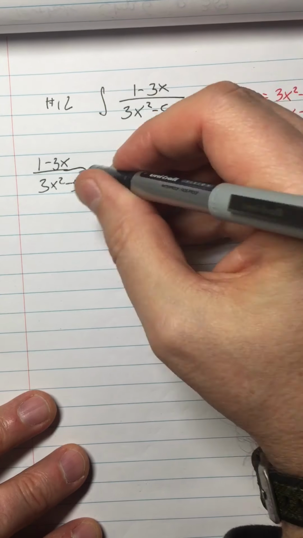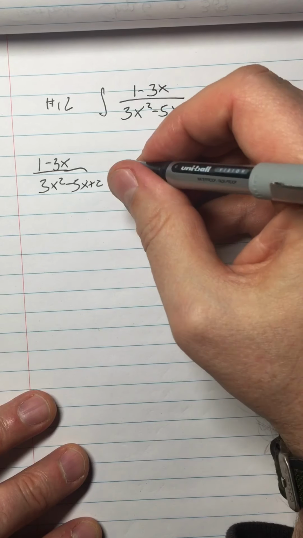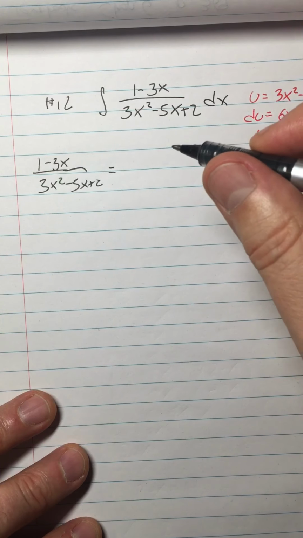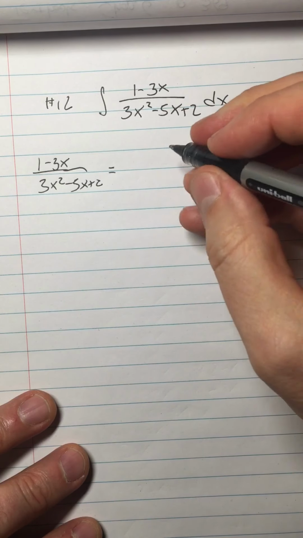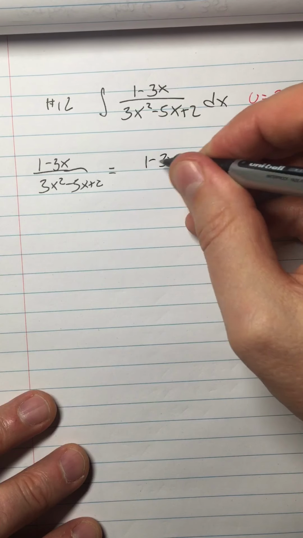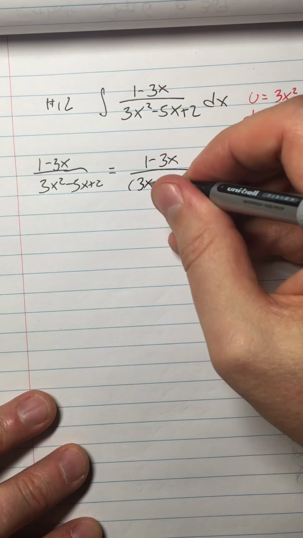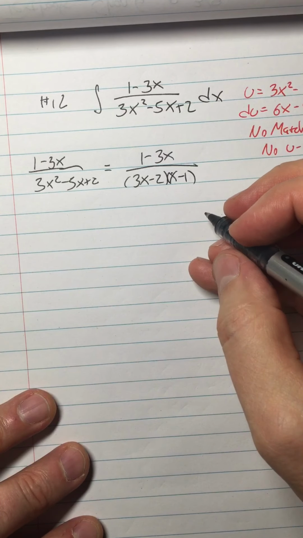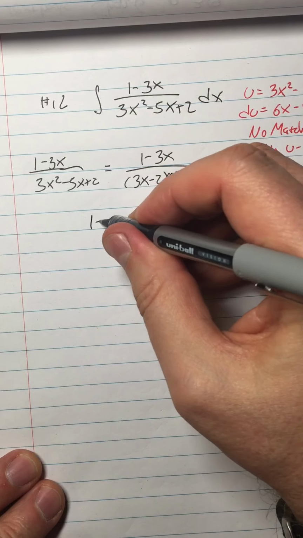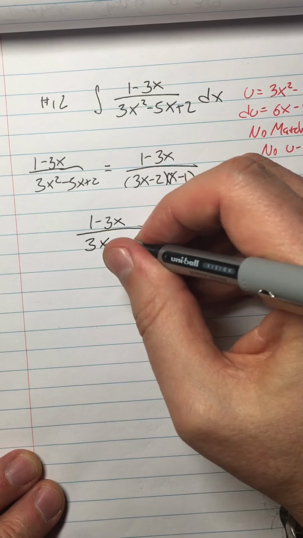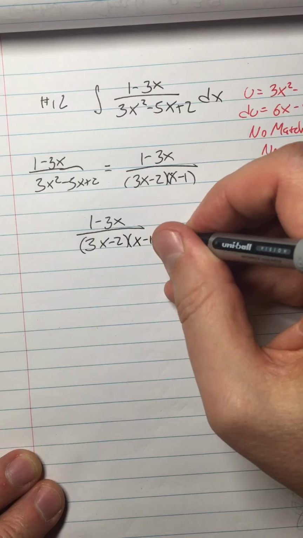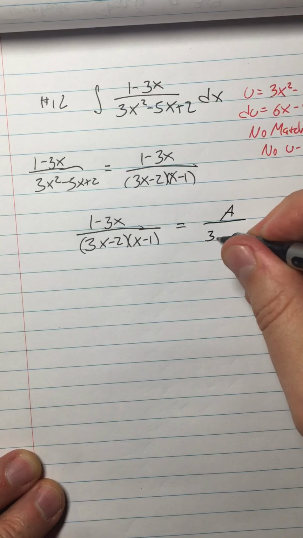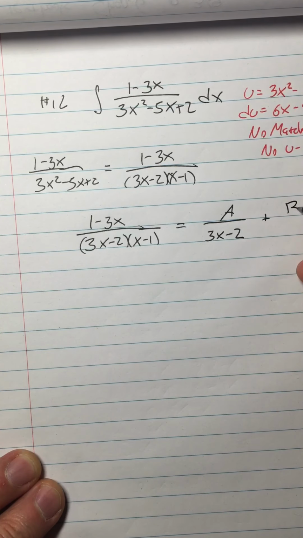So what I'm doing is I'm pulling out the rational expression from the integral, and I'm doing some scratch work with it, and then I'm going to put it all back together later. Even though I'm doing that, everything that I write is correct and complete. First of all, I'm just going to factor the denominator: 3x minus 2 times x minus 1. And then I'm going to say that 1 minus 3x over that equals A over 3x minus 2 plus B over x minus 1.